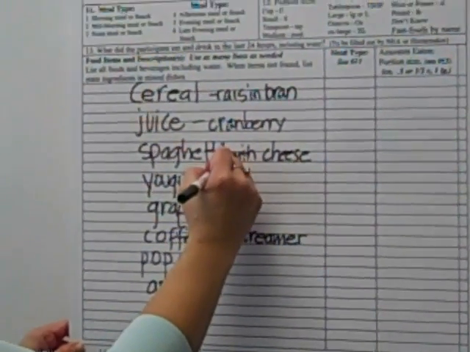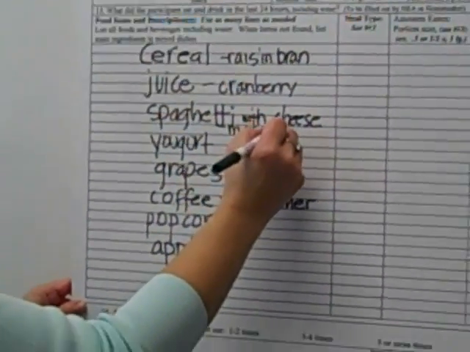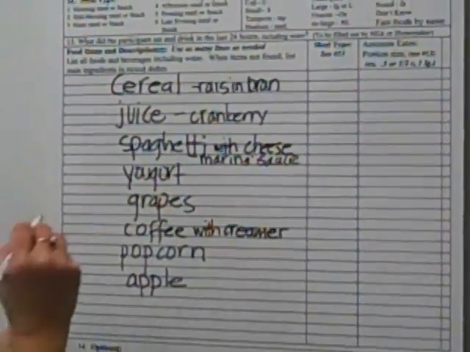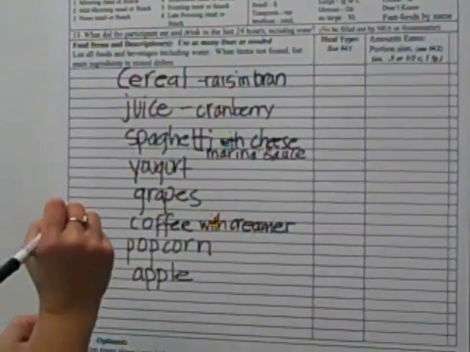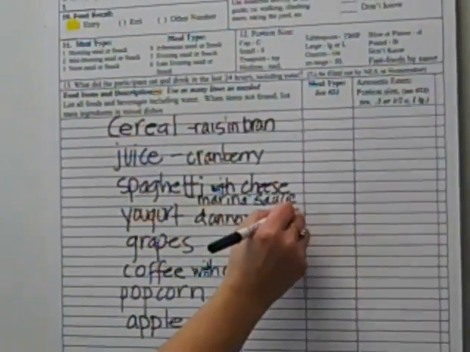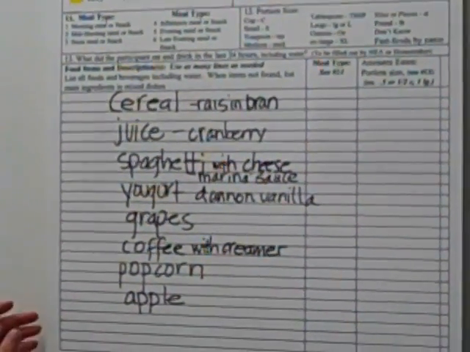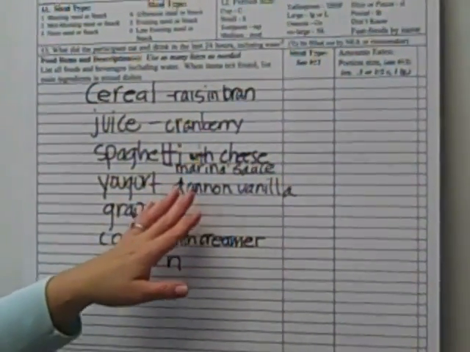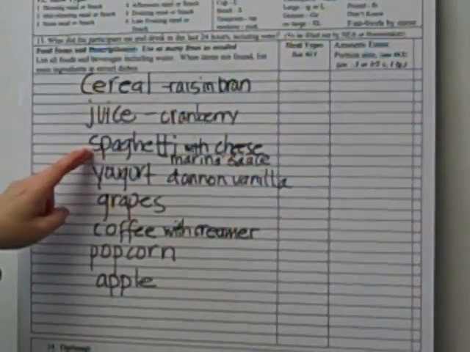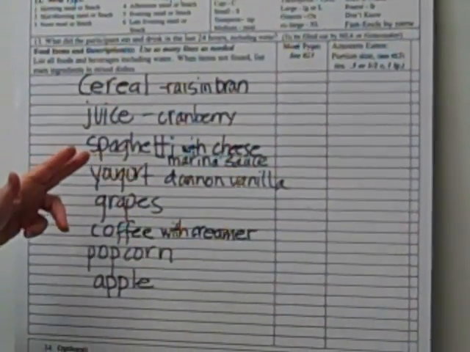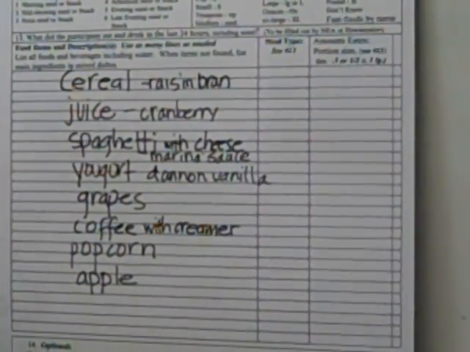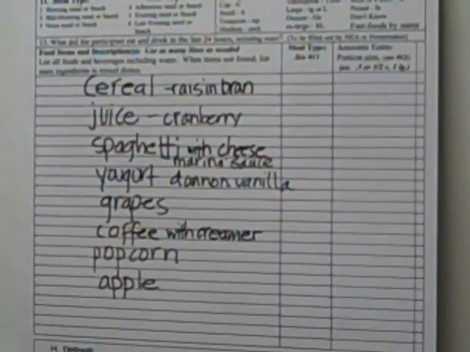So, marinara sauce. What kind of yogurt was this? It was Dannon vanilla. If you have a name brand, this is the time to put it there if you know what it is. That'll help us be super accurate. Likewise, if I had eaten this spaghetti at Olive Garden, I would call out the name of the restaurant, Olive Garden Spaghetti. Or if I had a hamburger and it was from McDonald's Quarter Pounder, get that on there.